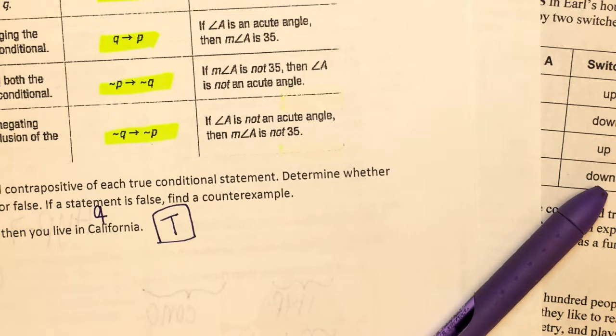On 1 through 4, you're circling the hypothesis and underlining the conclusion. On 5 through 9, you're just writing it in if-then form. Then you have 5 little charts to fill in about the conditional, converse, inverse, and contrapositive. Don't mark these off, but you don't have to do the last 2.